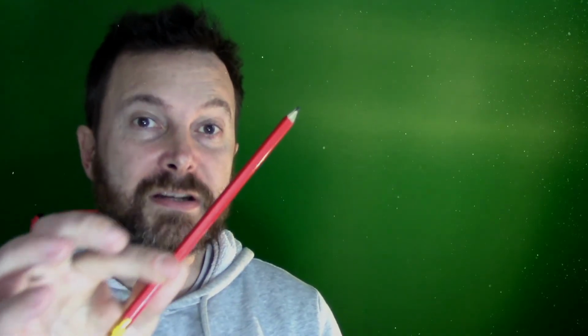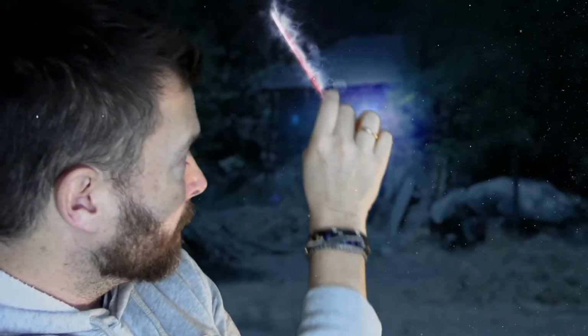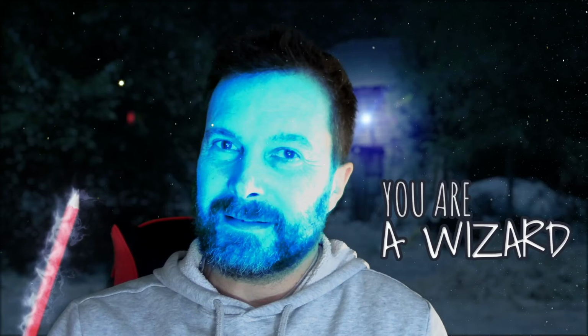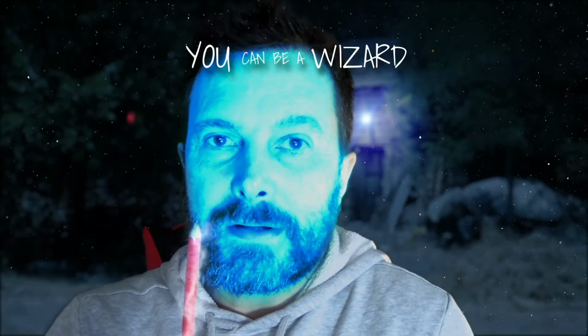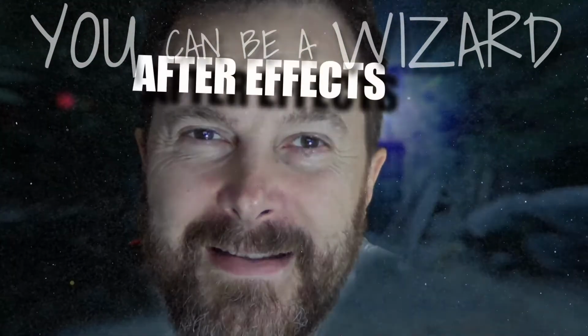Have you ever wanted to be a wizard? Well, that's not very difficult nowadays. All you need is just a magic wand like this one. You just activate it and then you can be wherever you want. You can even ask to have a blue skin, for instance, and that's it, you are a wizard. So let's see how you as well can be a wizard with After Effects.